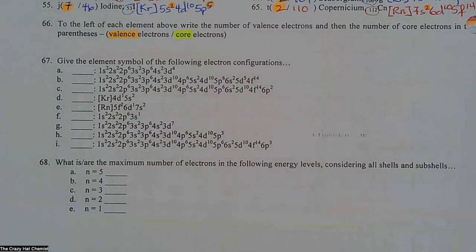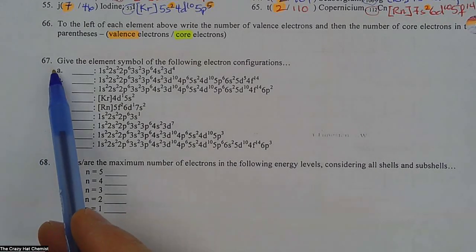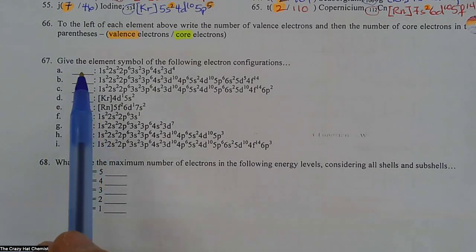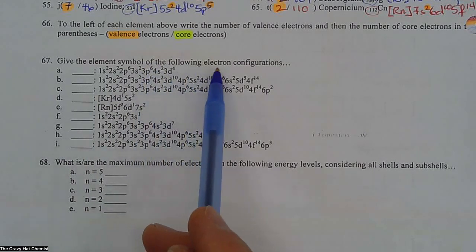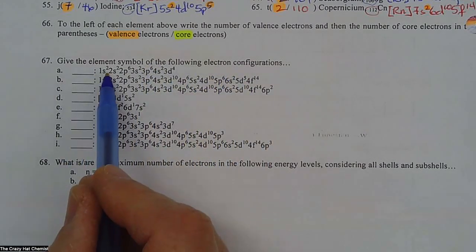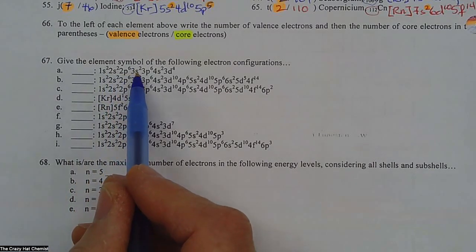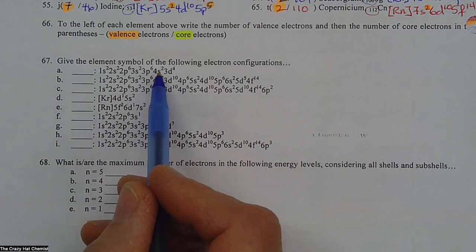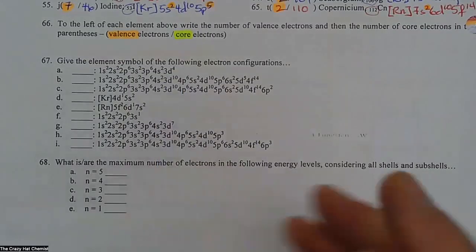Okay, so we got problem number 67. Number 67, it says, give the element symbol for the following electron configurations. It says 1s2, 2s2, 2p6, 3s2, 3p6, 4s2, and 3d4.